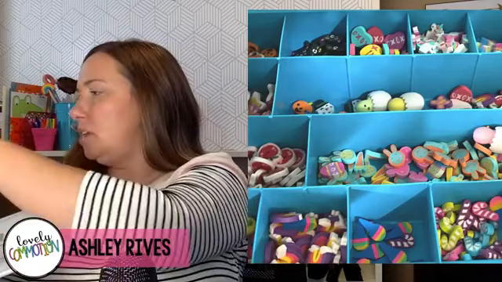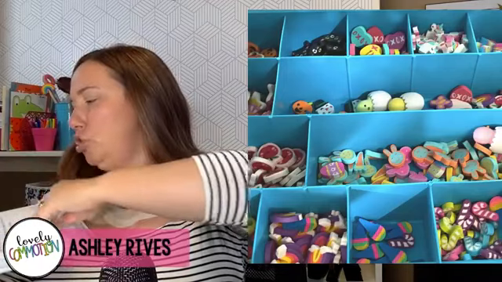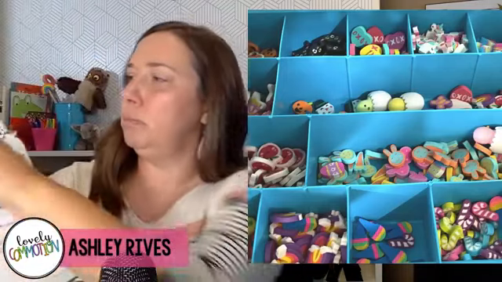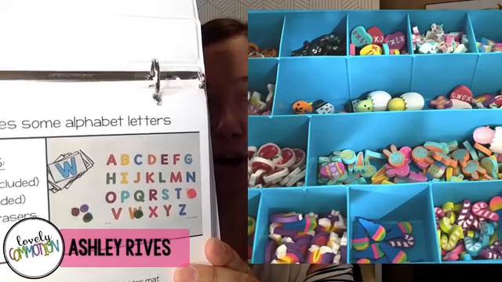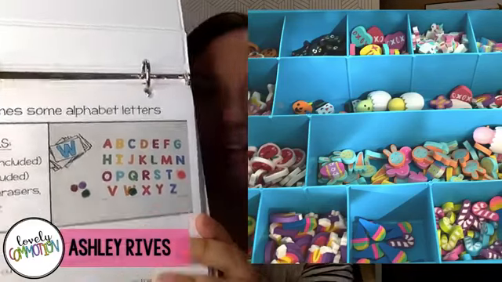But something as simple as just getting exposure to letters, like matching them, like in this one where they are getting a letter card and matching it and covering it with a pom-pom, or you could use an eraser, that's going to be easier.